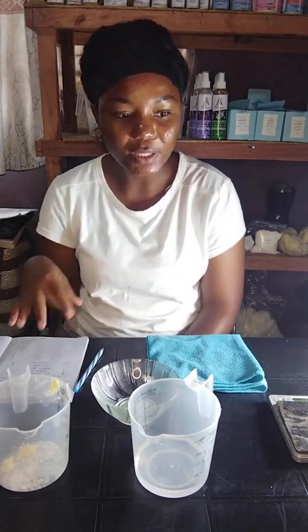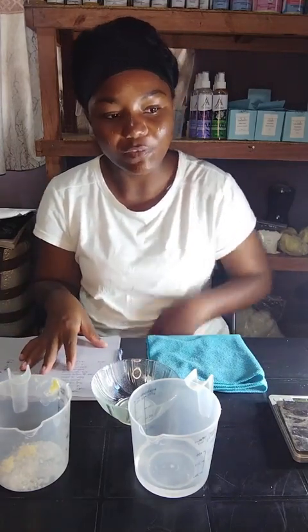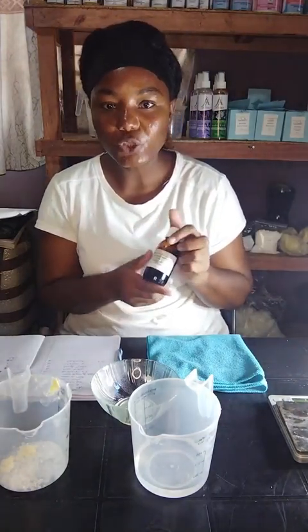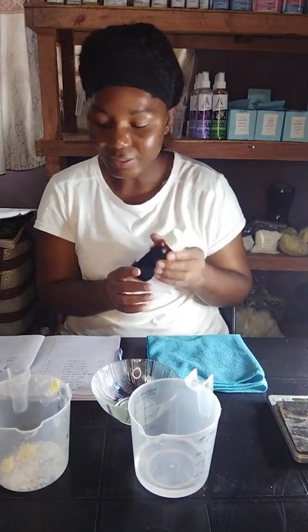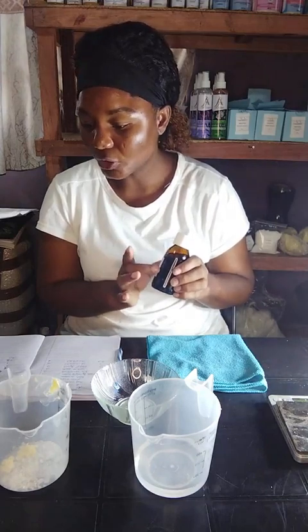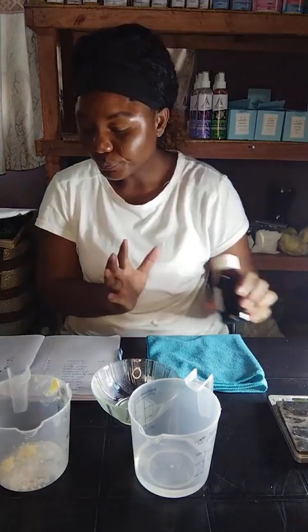So today we are making body lotion, a simple body lotion. The main working ingredient we are using today is lavender extract, natural. So that's the main ingredient in our formulation today of body lotion.